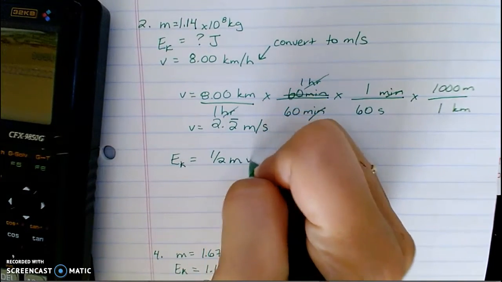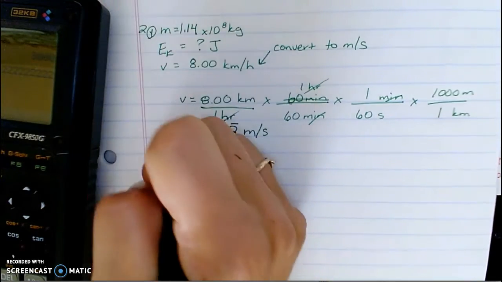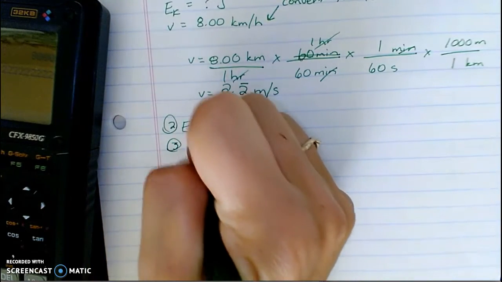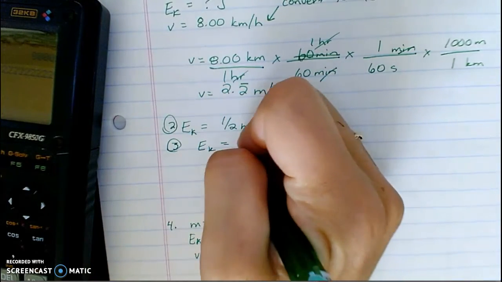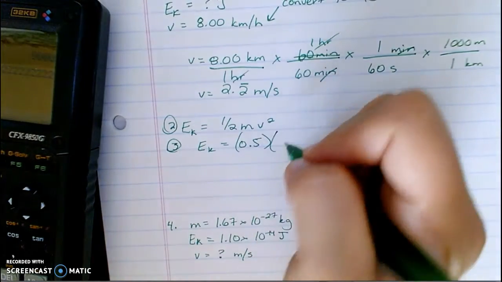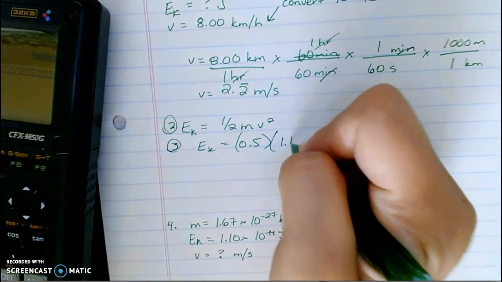So EK is half mv squared. This was step 1. This was step 2. Step 3 is plug your numbers in the formula. I like to change this to 0.5 when I'm doing my calculator bit. Okay, my mass 1.14.